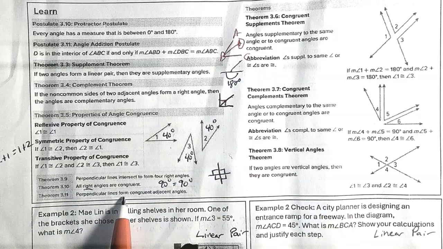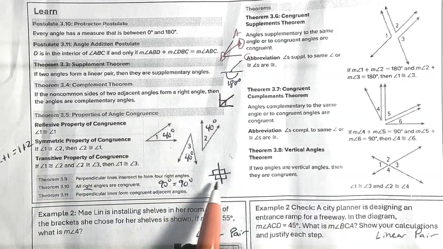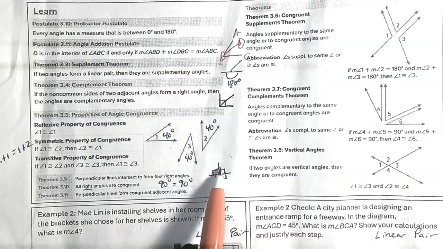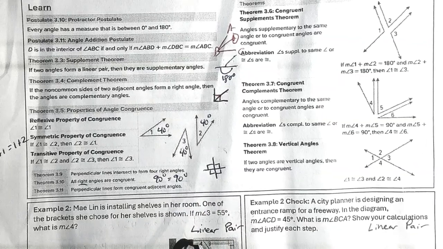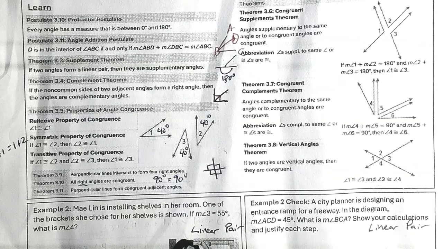And then perpendicular lines form congruent adjacent angles. So again, same thing. And that goes back to vertical angles. Those two things kind of cross here.